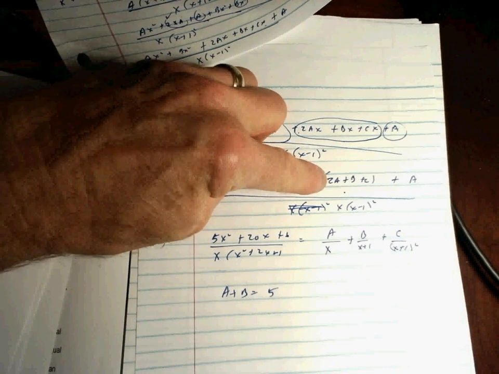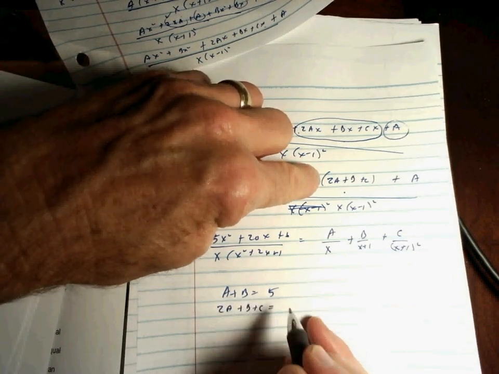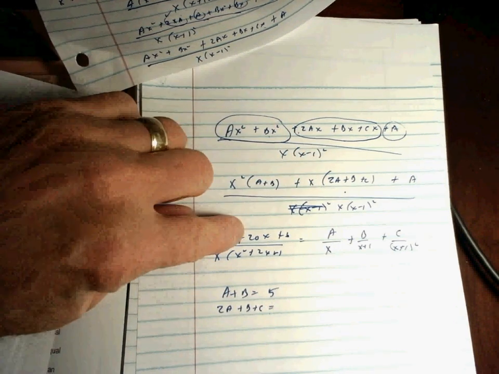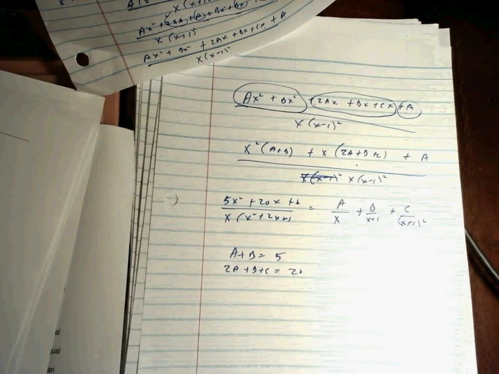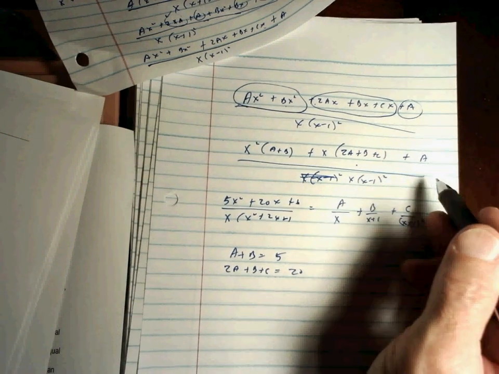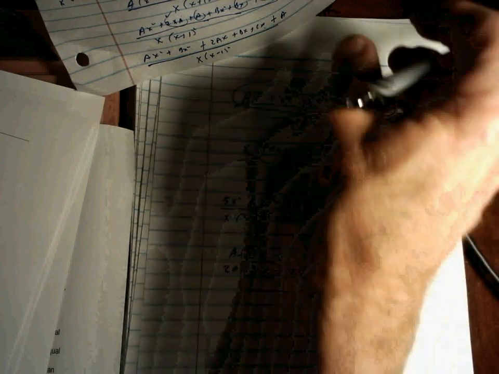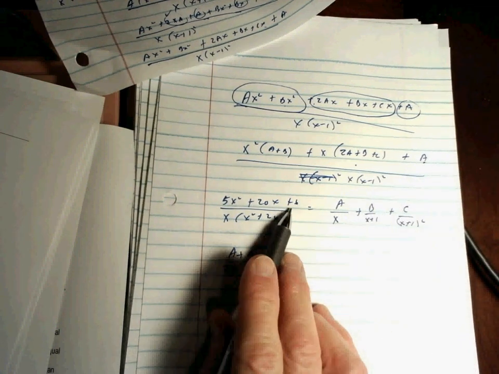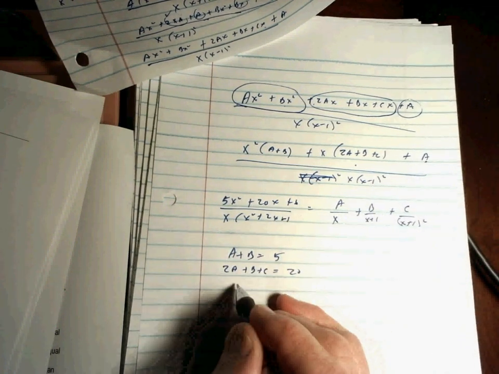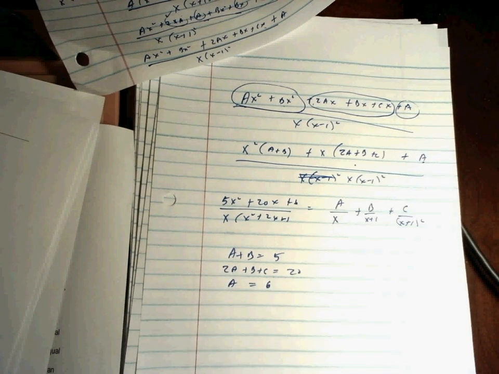The coefficient of x squared is 5. Then we can write 2a plus b plus c would be equal to the coefficient of x, and the coefficient of x is 20. And then from here we can say that a is the constant term that's all by itself, and the constant term that we have by itself is going to be the 6, would be equal to the a.